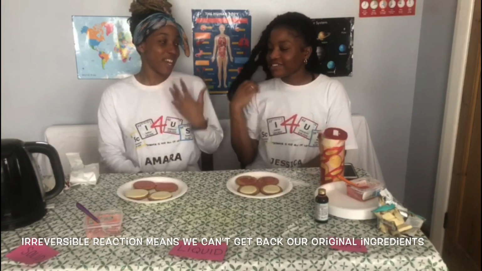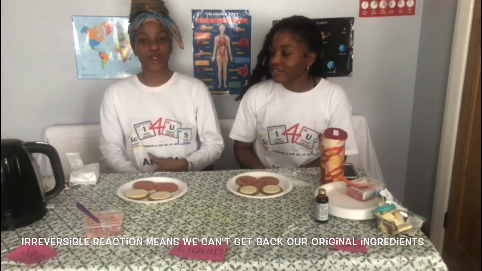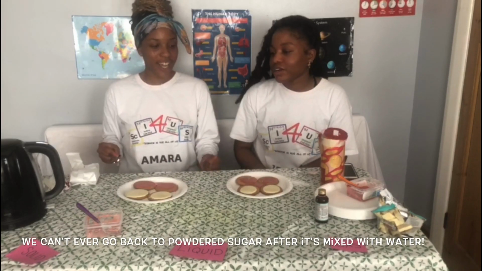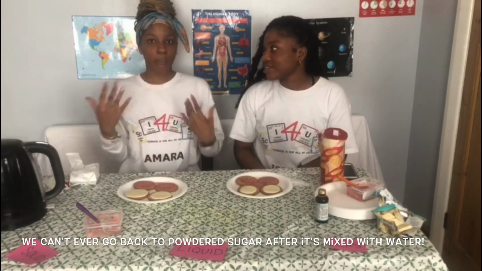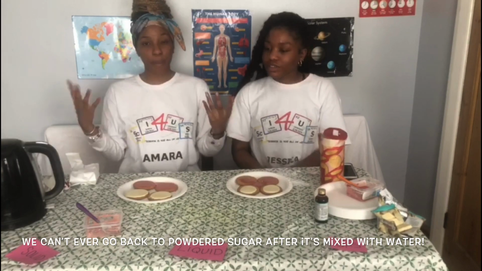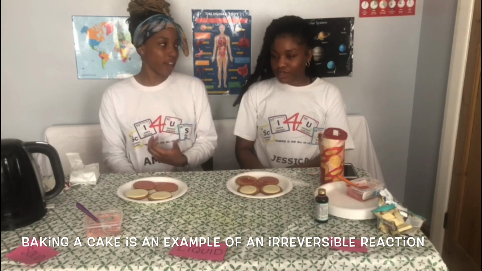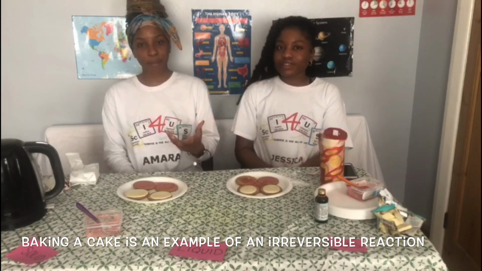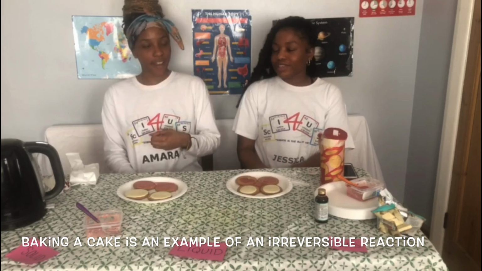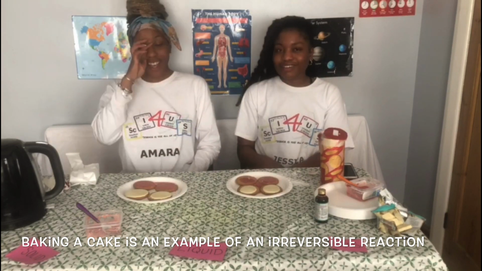The thing with this reaction is that it's irreversible. So we cannot get back our sugar powder, our red food colouring, and the water. We cannot get back the original ingredients that we put in the same form. And other reactions that are irreversible are like baking a cake. Once you put it into the oven, that's it. It's reached those high temperatures. You can't get back your egg. You can't get back your flour.